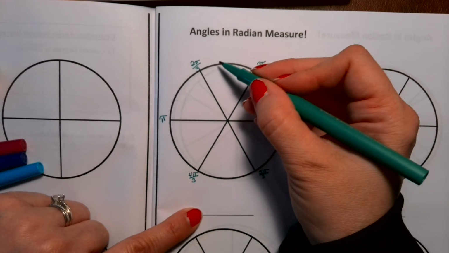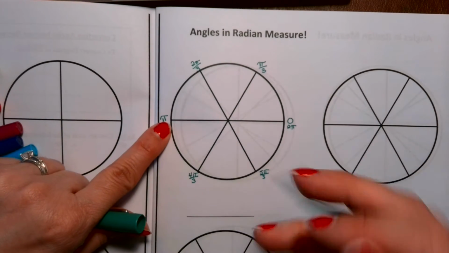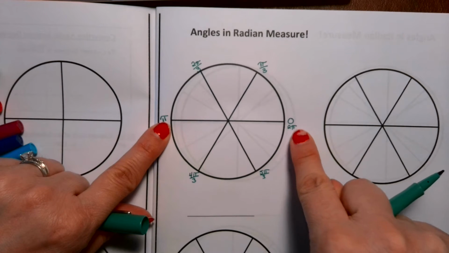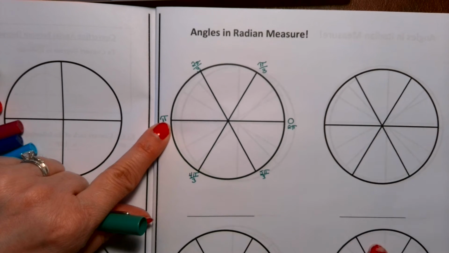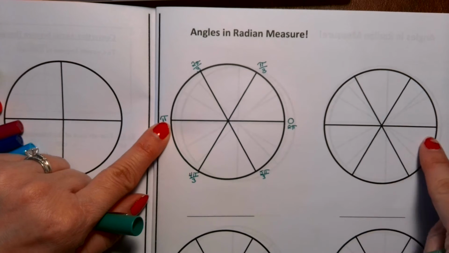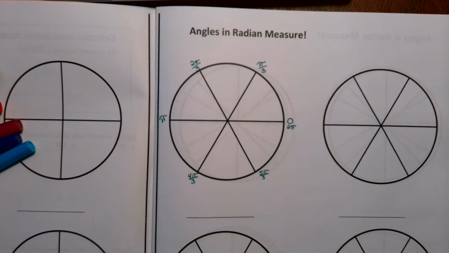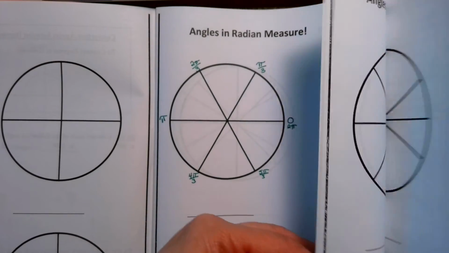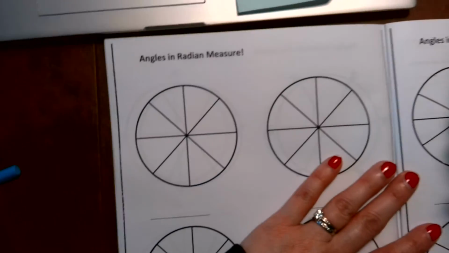1 out of 3, 2 out of 3, 3 out of 3, 4 out of 3, 5 out of 3, 6 out of 3. I want you to do that 3 more times, and I want you to say it out loud so you get the hang of it. Go ahead. Okay, please go to the 3rd page of the class kick.